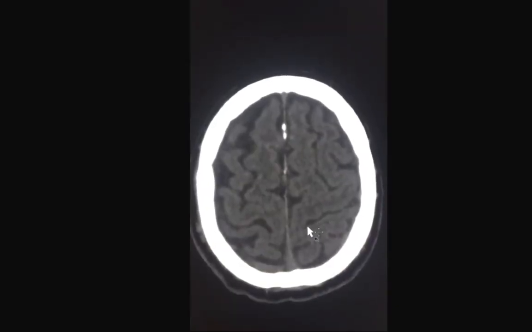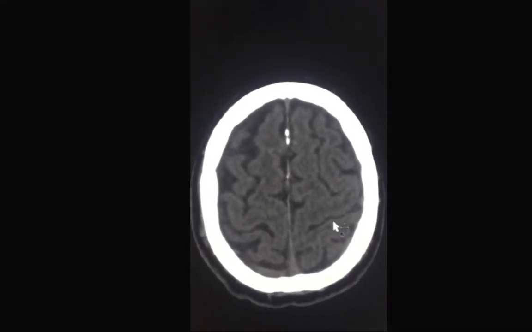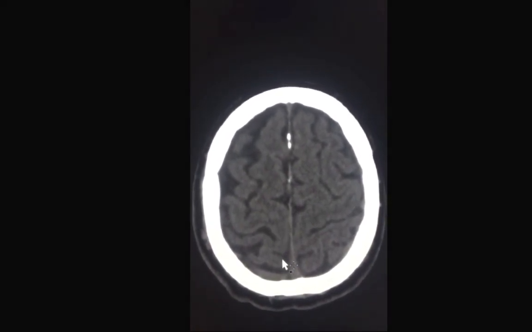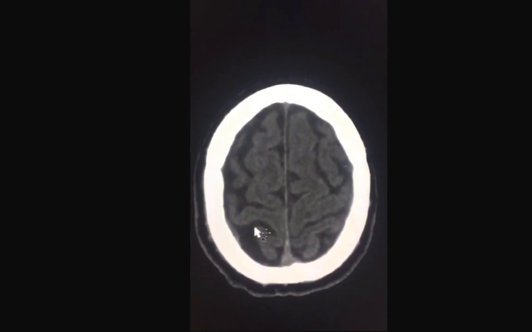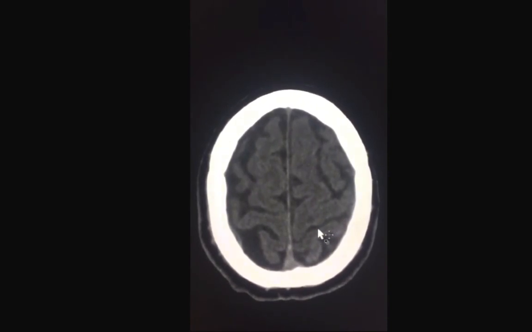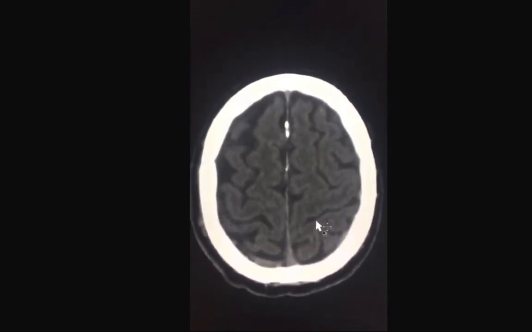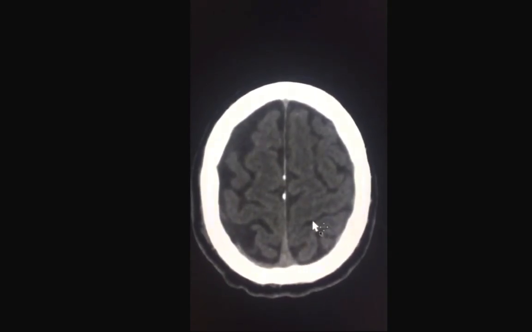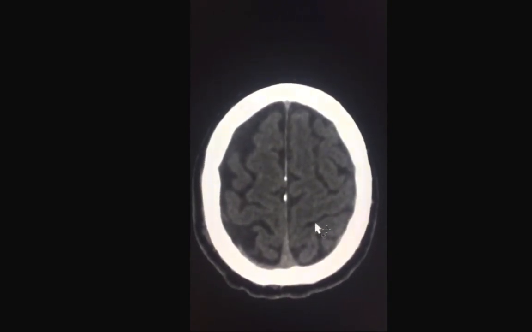Another very difficult finding here is the asymmetric appearance of the CSF spaces on the left compared to the right. Note how you have wide CSF spaces on the right in the form of sulci compared to those on the left, which are partially effaced. Although a tough finding, on retrospective evaluation, this was probably early mild mass effect.